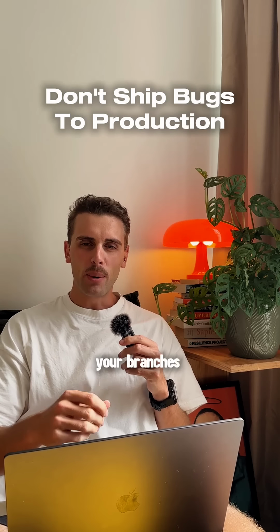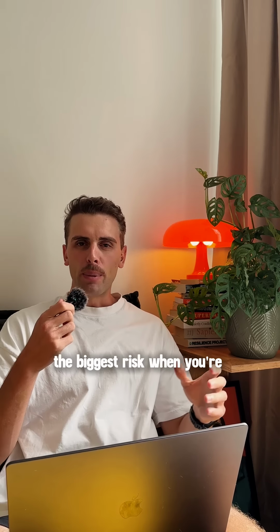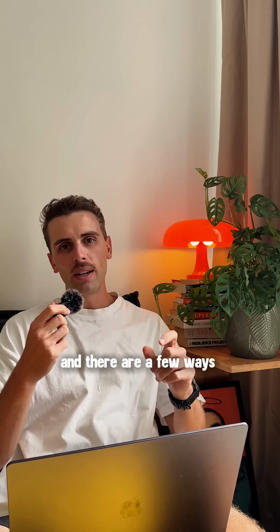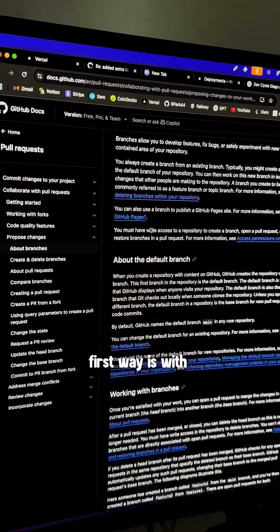This is how to set up your branches in a production application. The biggest risk when you're shipping to production is that you ship a bug, and there are a few ways that you can avoid this. First way is with proper branching.